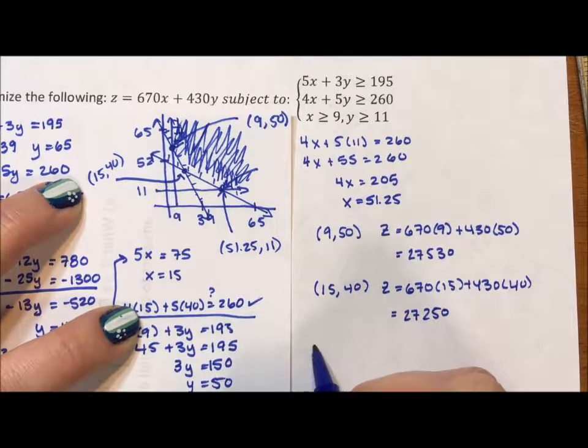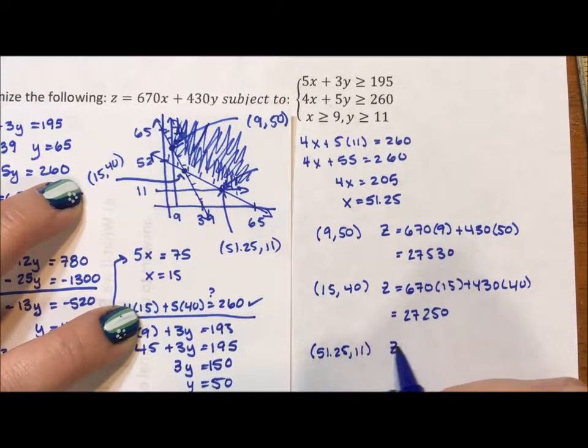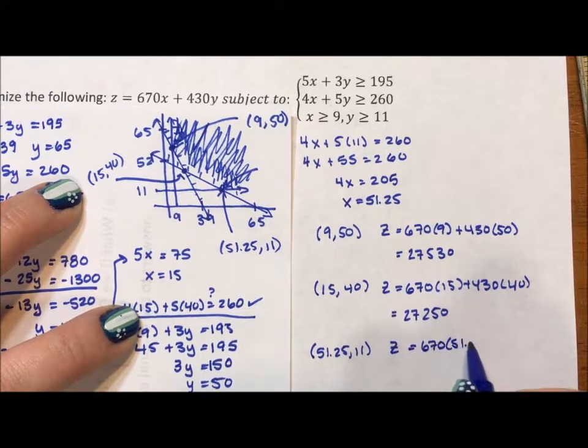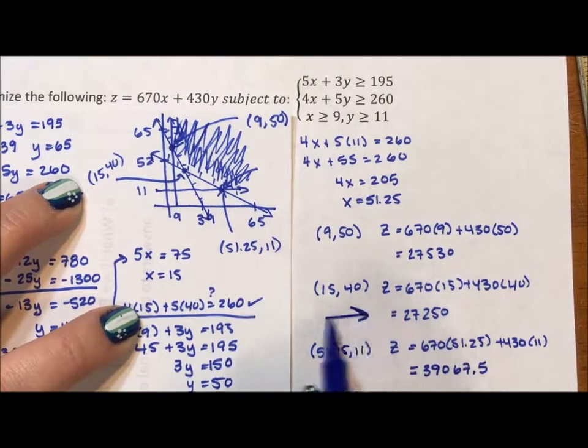And lastly, I'm going to say 51.25, 11, test that. Z is equal to 670 times 51.25 plus 430 times 11, which comes out to 39,067.5. And when we look at these numbers, we see that this is my minimum value.